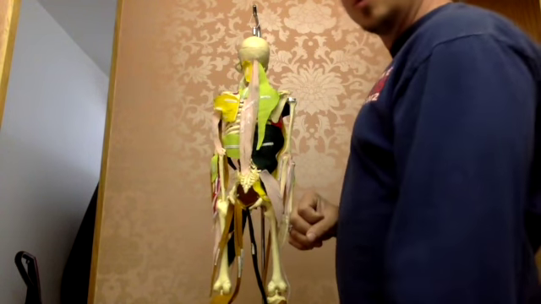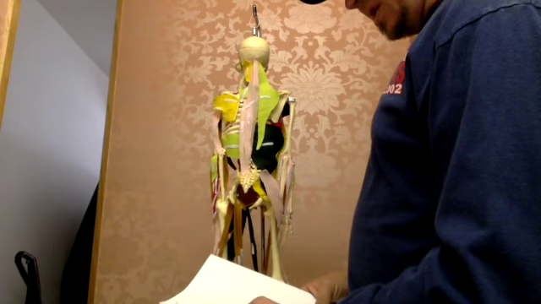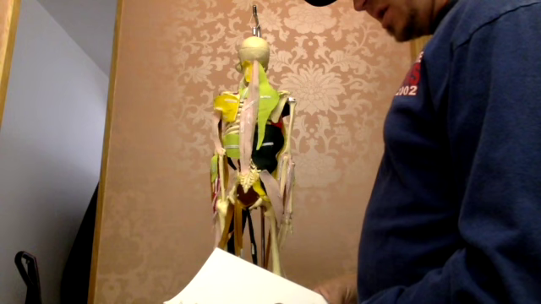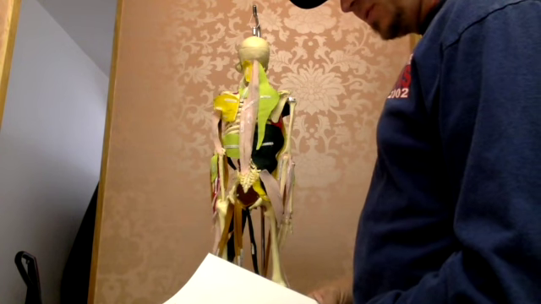So the next group, other posterior muscles: the serratus posterior inferior.